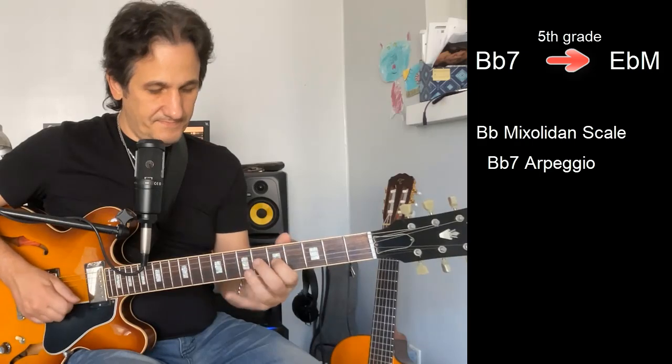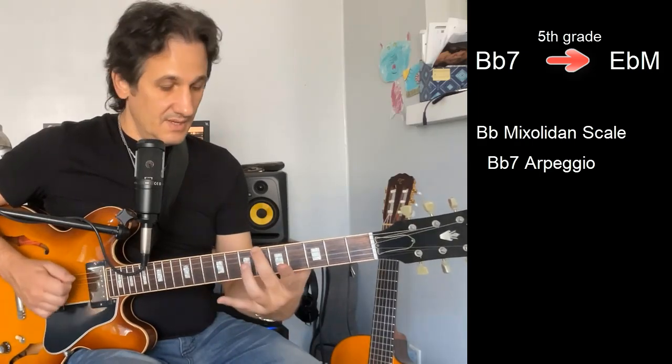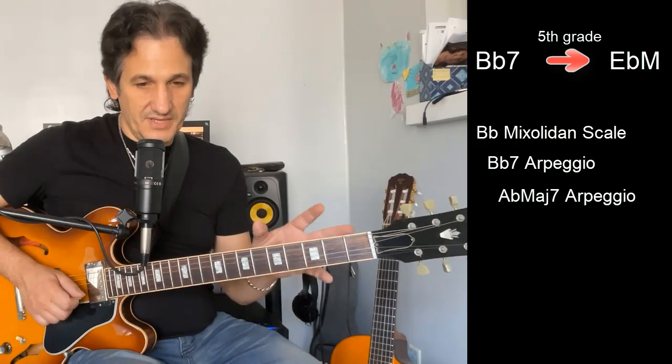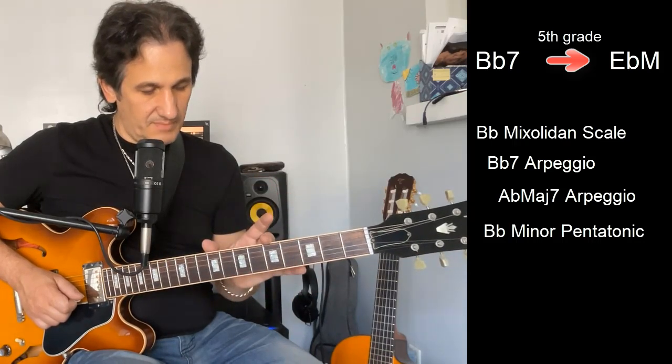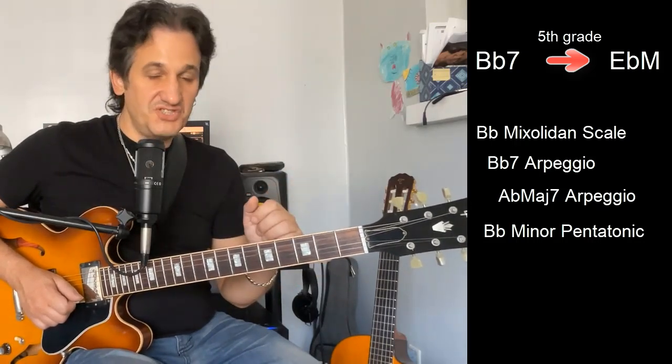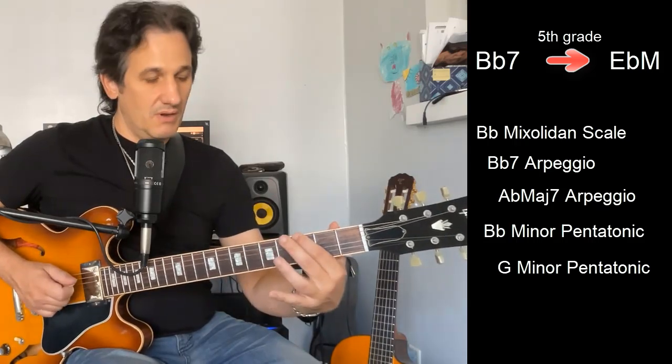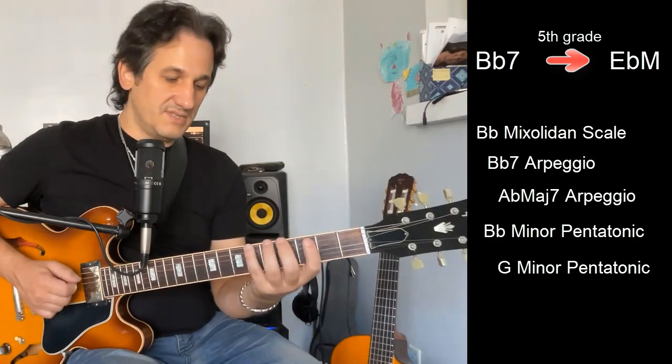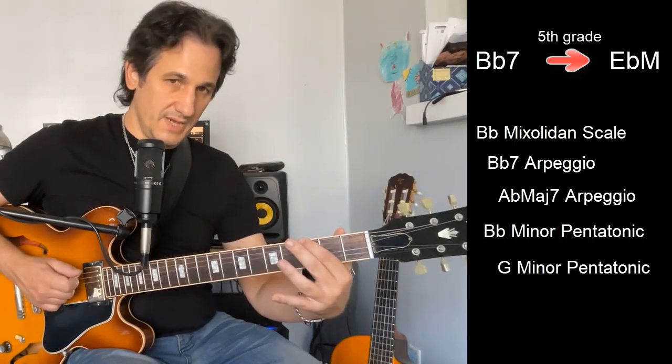or diagonal, then the major 7 arpeggio, that is going to be a whole tone backward from the root, A flat major 7, any fingering, and then pentatonics. Of course, I have available the minor pentatonic scale from B flat and the G minor pentatonic, that is 4 frets backward from the root, or a minor third down from the root. Okay, and those are the elements for a B flat Mixolydian.